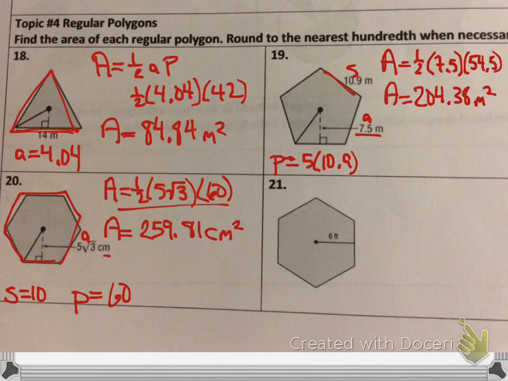Okay, so you kind of see all I'm doing is making sure I have these. Now, again, I'll give you the apothem, I'll give you the side. You got to find the perimeter. You got to find the area. Now, how do you find the perimeter? Again, you multiply the side length times the number of sides. In this case, 10 times 6. Here, I got the 42 by saying 14 times 3.